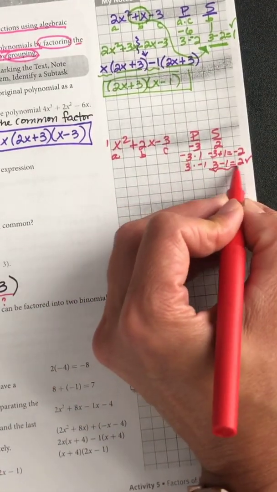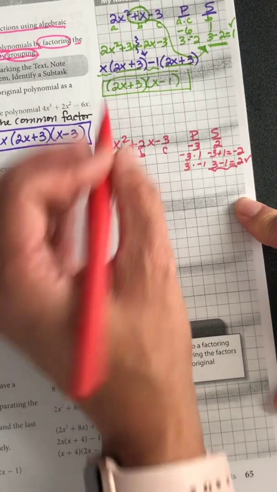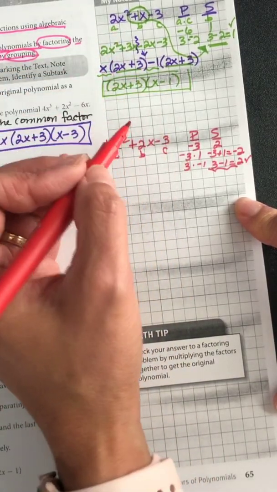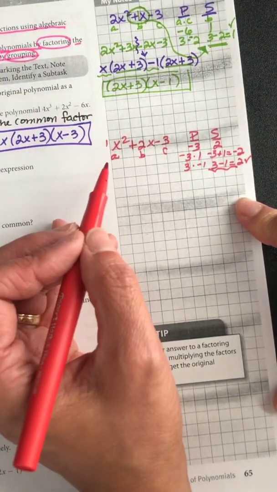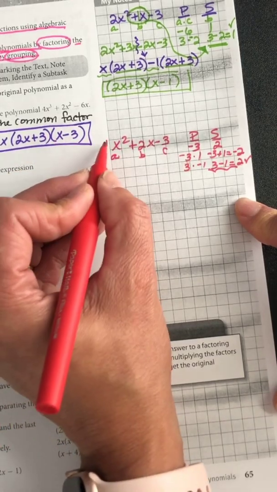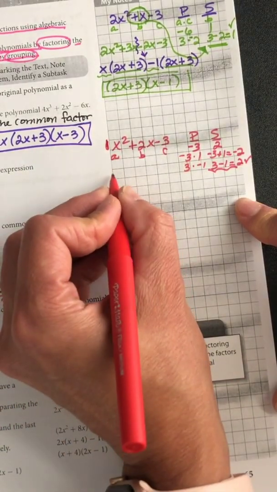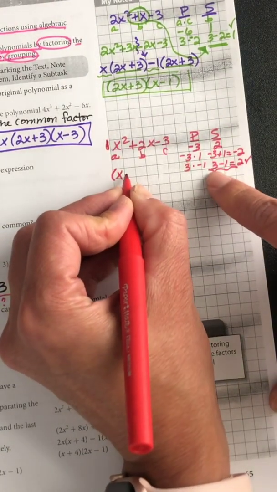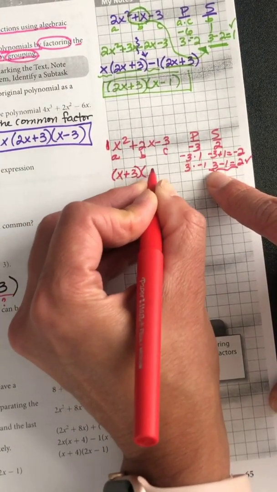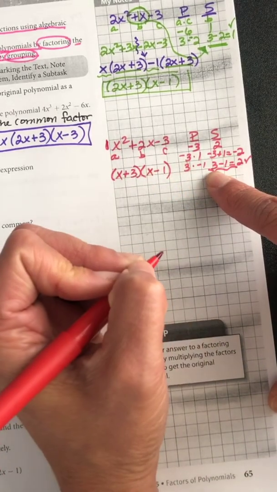Okay, so since those are the numbers, I could do what I did up here, and you could do all these steps, break it in half, factor each side, but I don't have to because the leading coefficient is a 1. It's an easy trinomial. So all I have to do is put an x and a positive 3 and an x and a negative 1. And it was factorable.